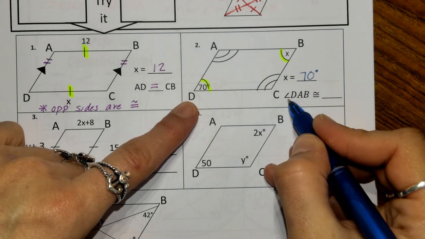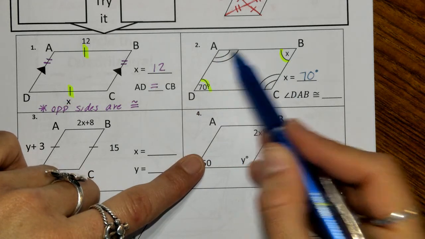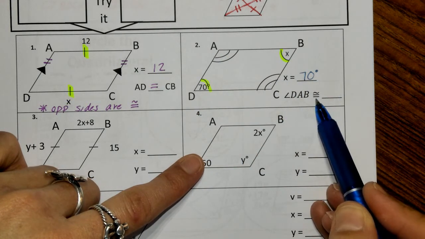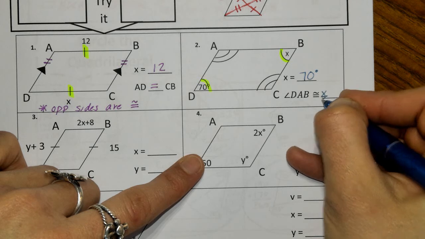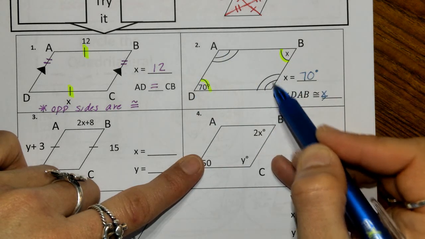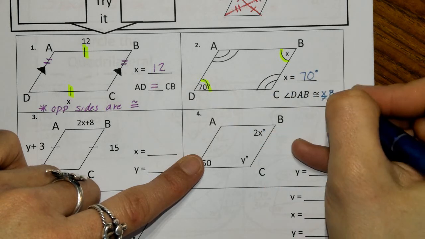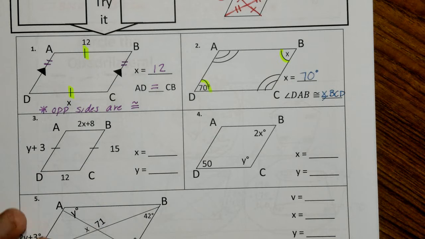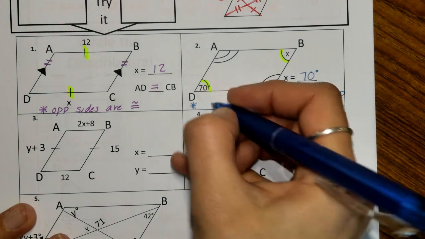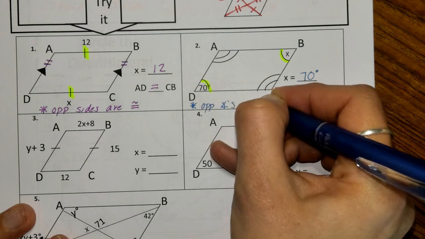And then here, we're seeing that angle DAB, so angle D to A to B, is congruent to angle BCD, where C is the vertex. And the property that we used here was opposite angles are congruent.